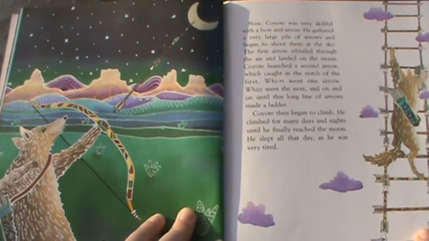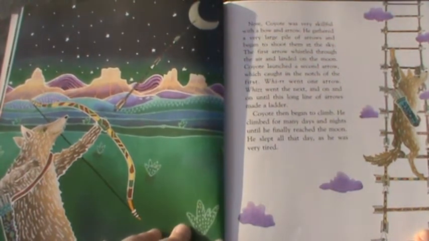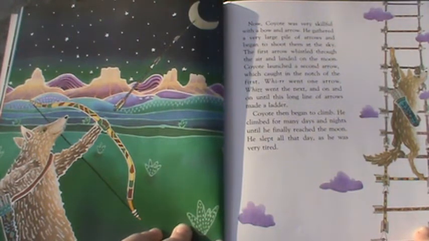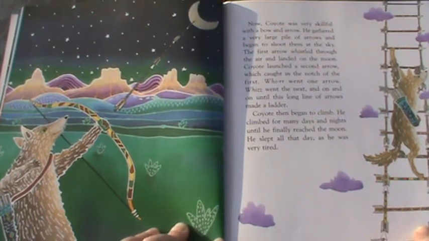Now, Coyote was very skillful with a bow and arrow. He gathered a very large pile of arrows and began to shoot them at the sky. The first arrow whistled through the air and landed on the moon. Coyote launched a second arrow, which caught in the notch of the first. Whirr went the arrow. Whizz went the next. And on until this long line of arrows made a ladder. Coyote then began to climb. He climbed for many days and nights until he finally reached the moon. He slept all that day as he was very tired.